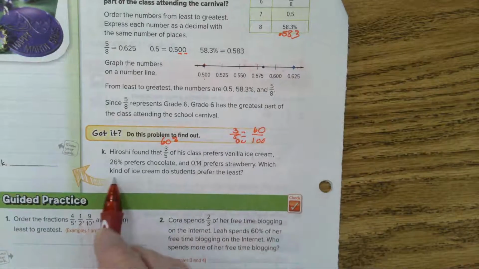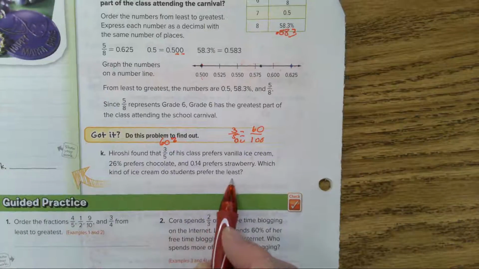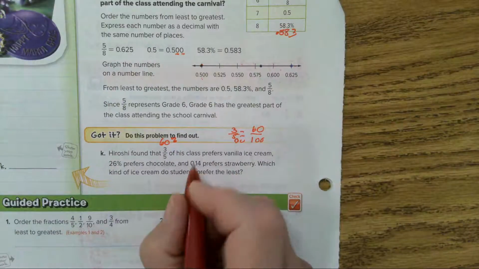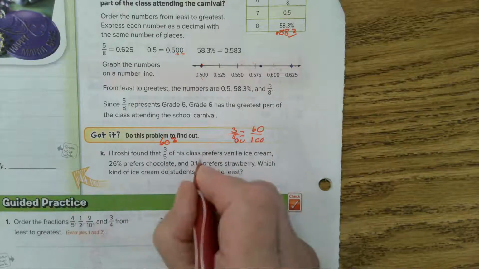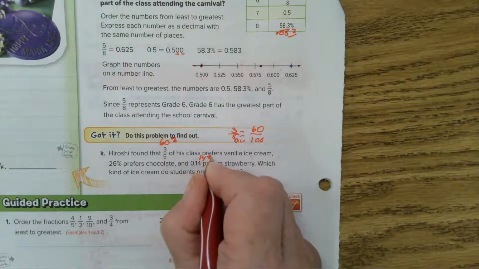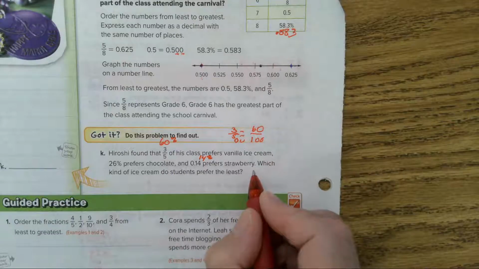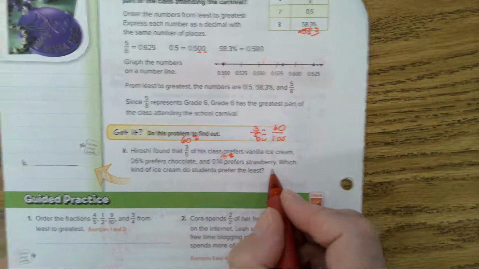Which kind of ice cream do students prefer the least? Okay, so we have 60% vanilla, 26% chocolate, and this will be 14% strawberry. So it's going to be strawberry.